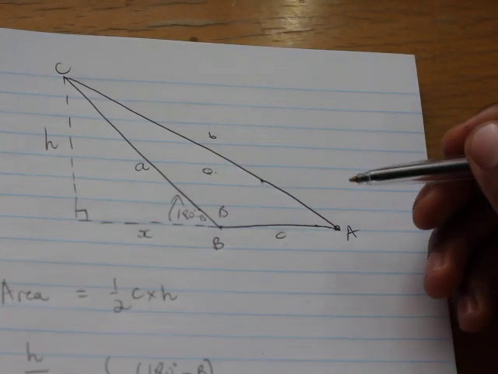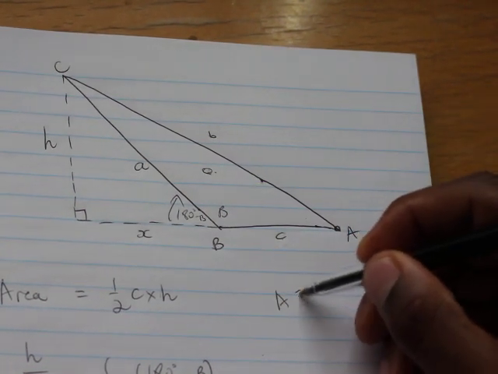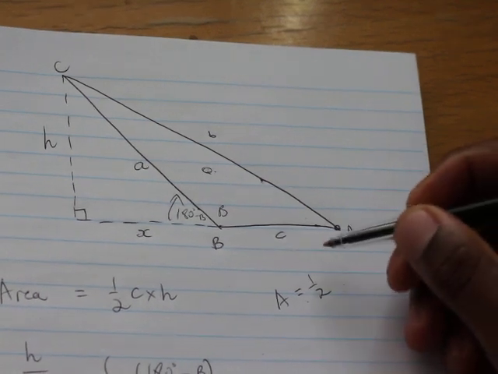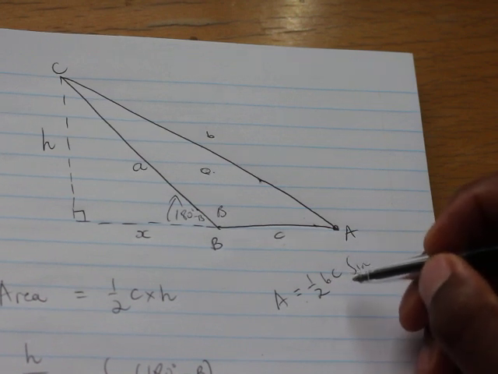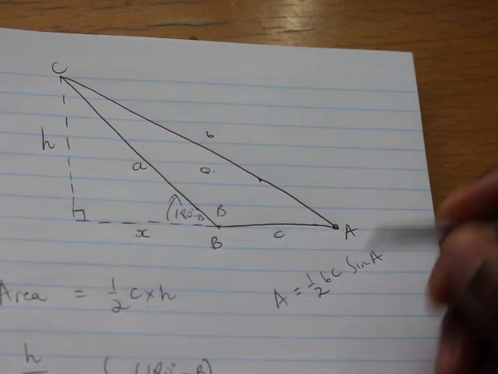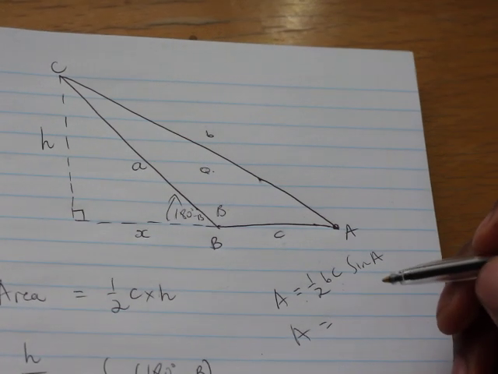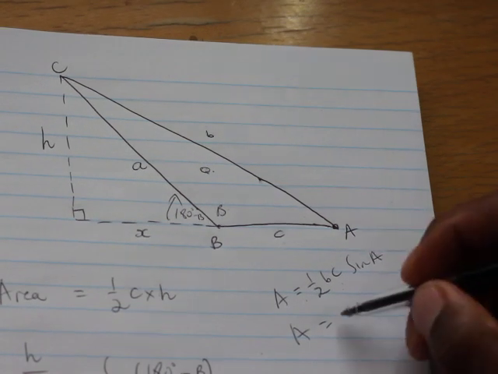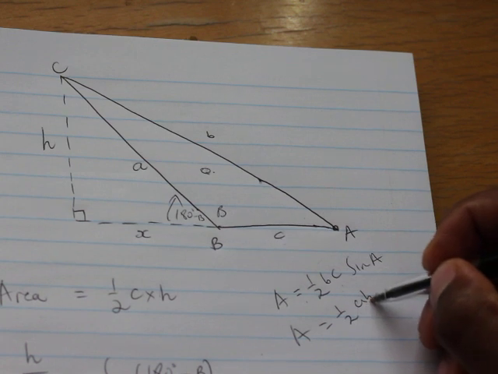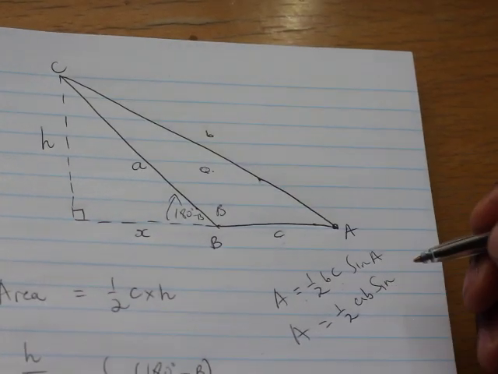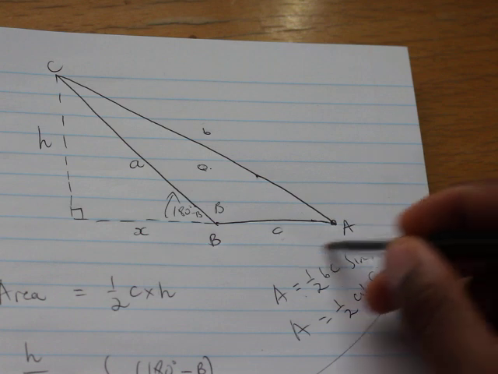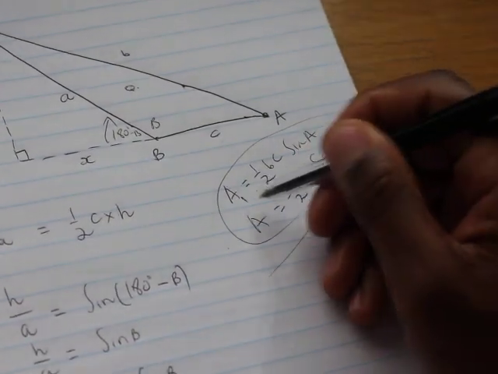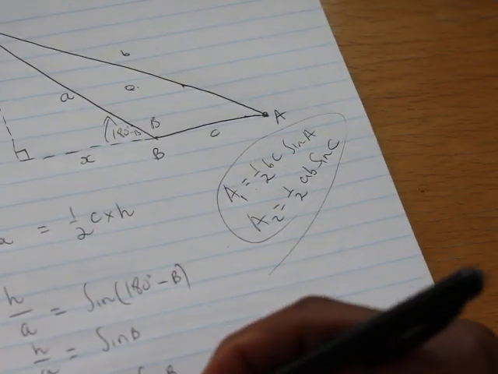Okay, alternatively we could have said, area is equal to 1 over 2 adjacent sides. B and C are adjacent, so bc, and then what's the side between b and c? a. Also another expression, a and b are adjacent as well, so 1 over 2 ab, the sine of the included angle. What's the included angle between a and b? That's just c. So we've got these expressions here. This is what we call area 1, this is area 2, and this is area 3.